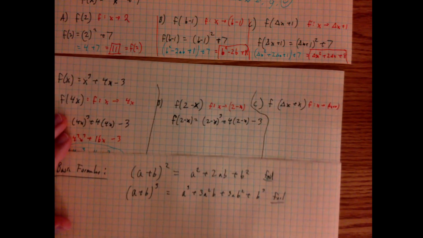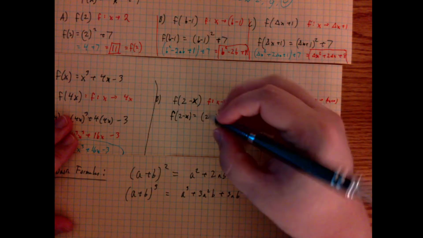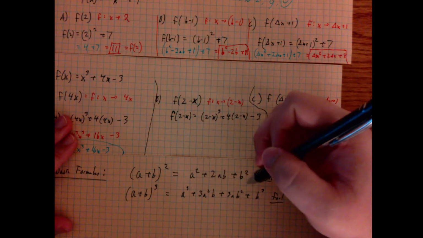Let's do it. So, first one, 2 minus x cubed. I'm going to use this bottom one in order to do that.